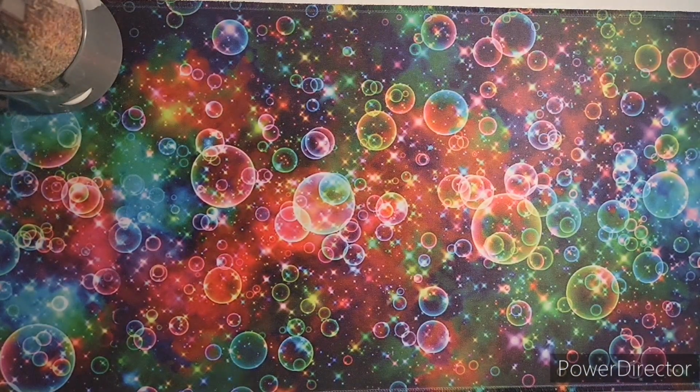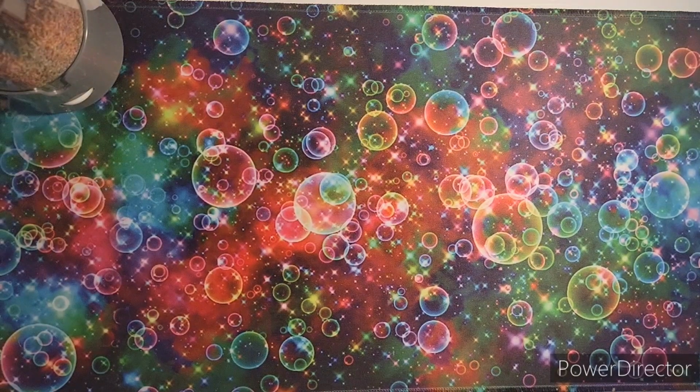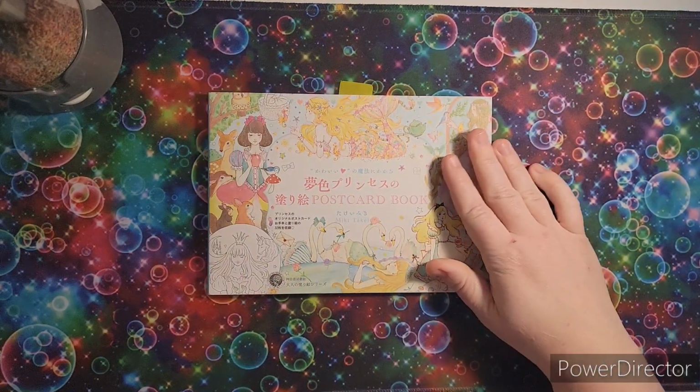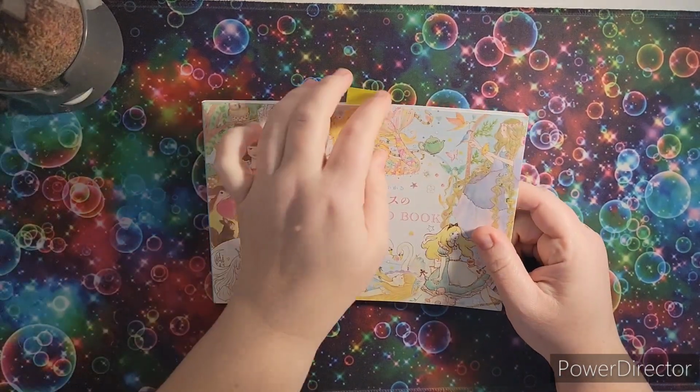All right, I'm just gonna press pause and grab some smaller books now. All right, see if I can maneuver this. All right, this is a little Asian postcard book.